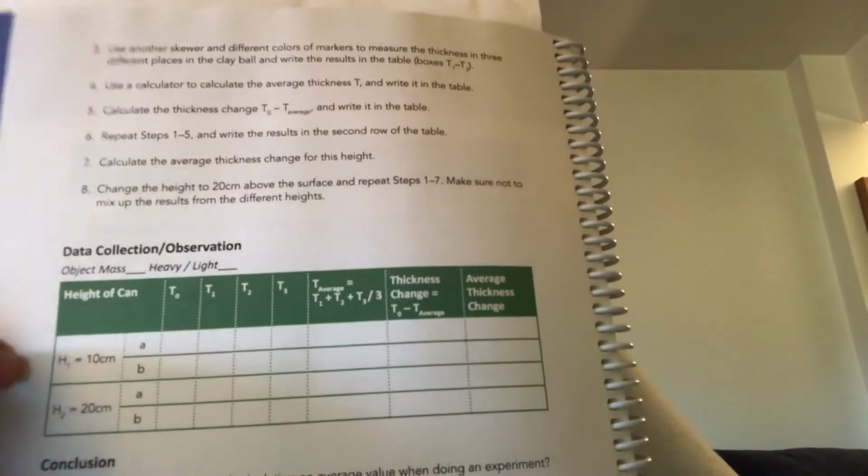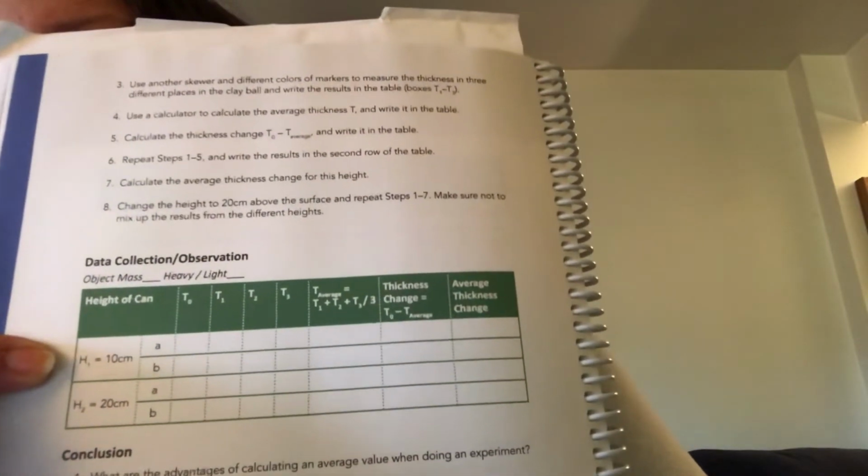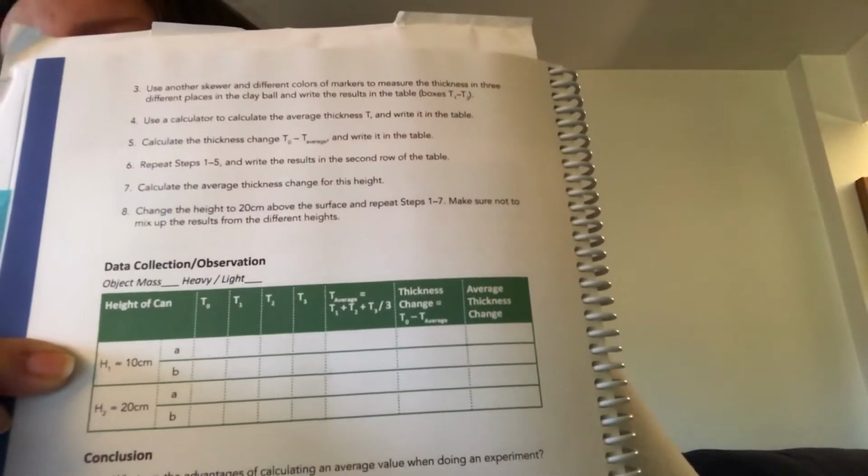Well, they're assuming that half of the groups in the class are doing the small can and half the groups are doing the large can. So A is the small can and B is the large can. I did all of them. I did all 3 trials for both cans, high at 20 centimeters and then lower at 10 centimeters.